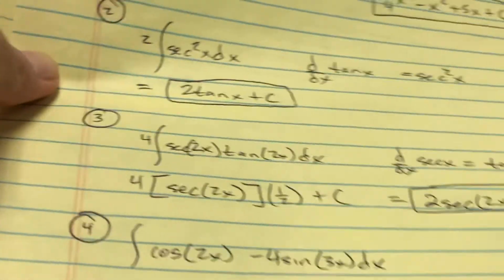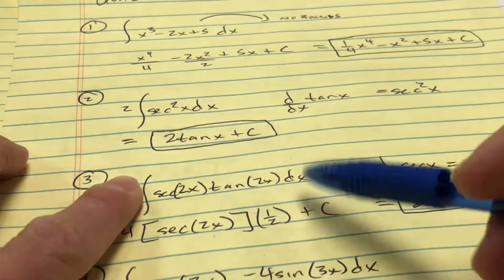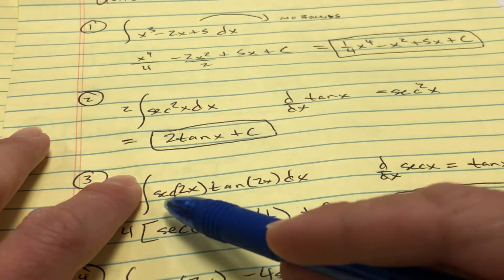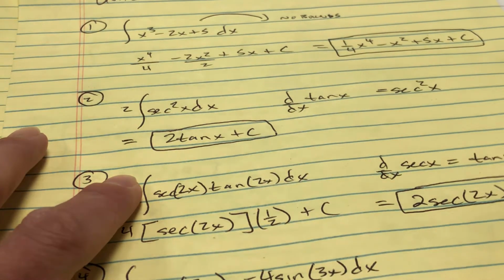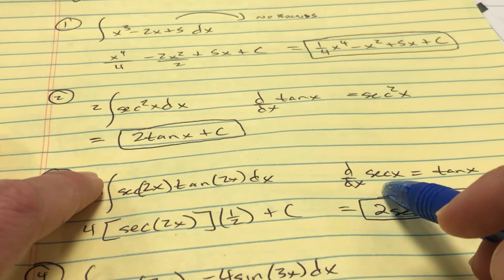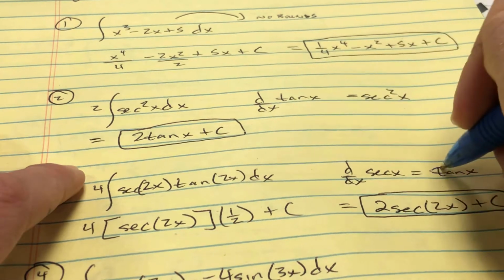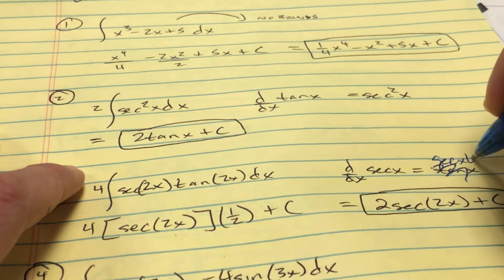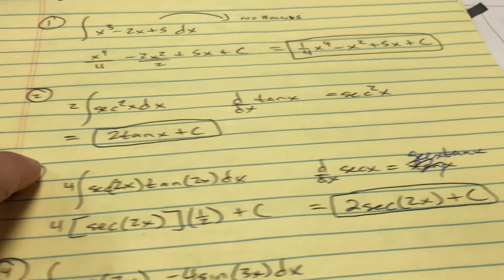All right, here on number 3, I take the derivative of what to get secant 2x tangent 2x? I take the derivative of secant to get, that is wrong, to get secant x tangent x. All right, that is right now.